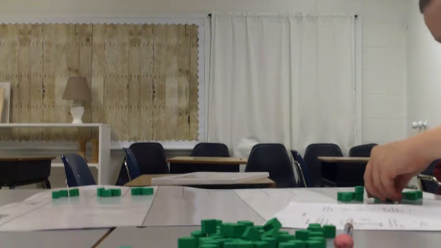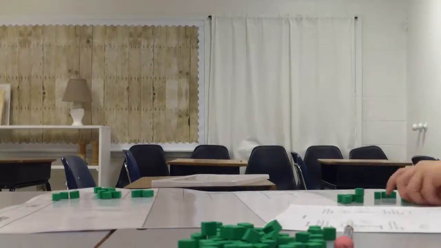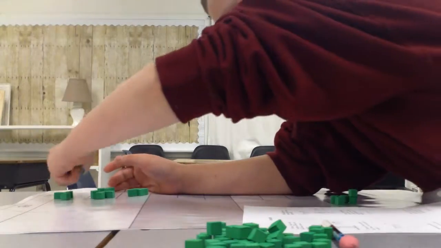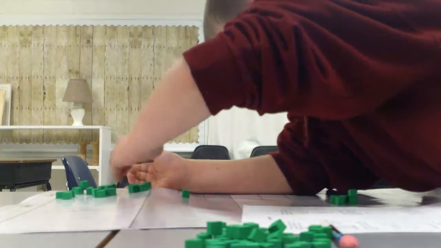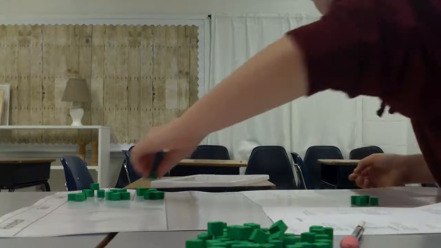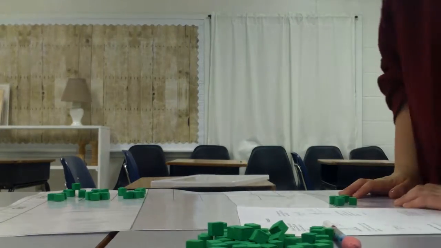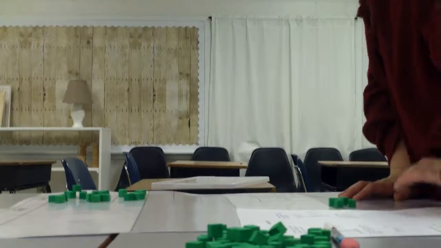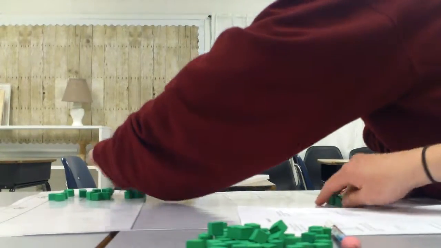Because we're looking for 6 groups. Good. Boom. 6 groups of. Ooh, this one looks like it might have an extra one on it. Yep. See that? There you go. So we can put the ones back in.